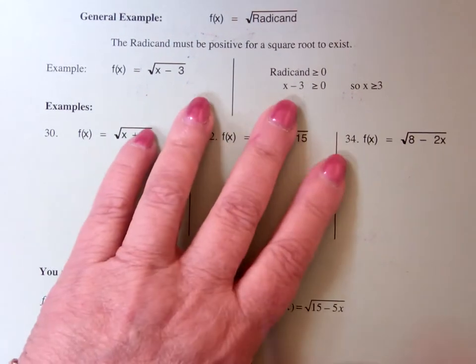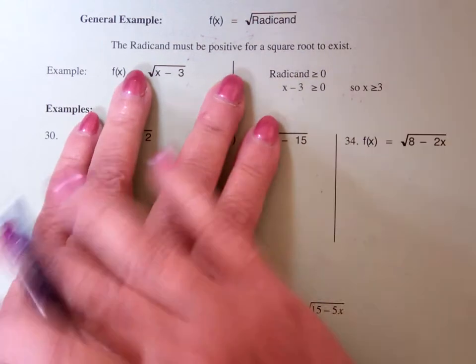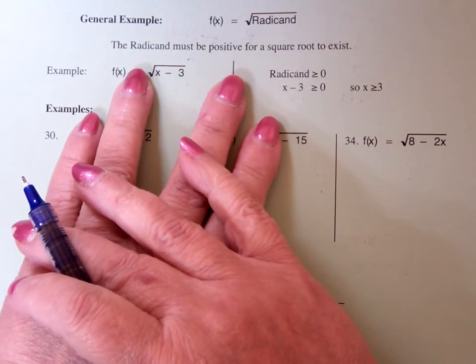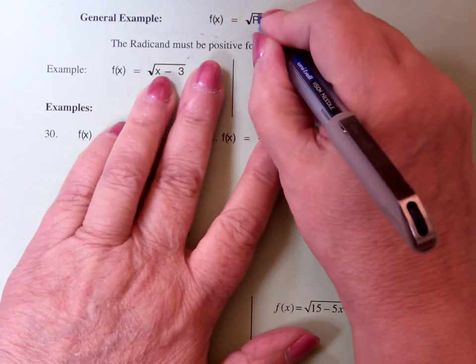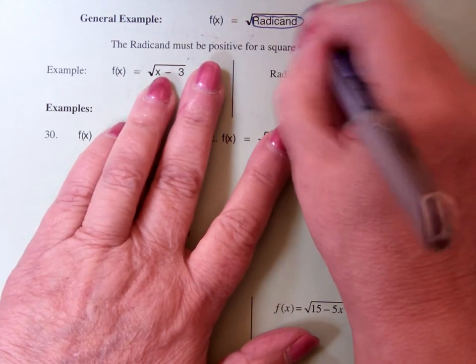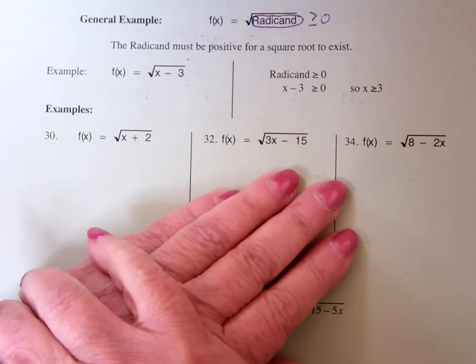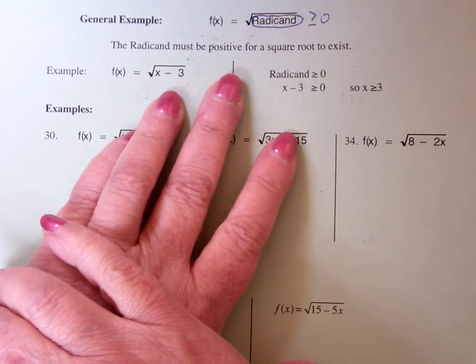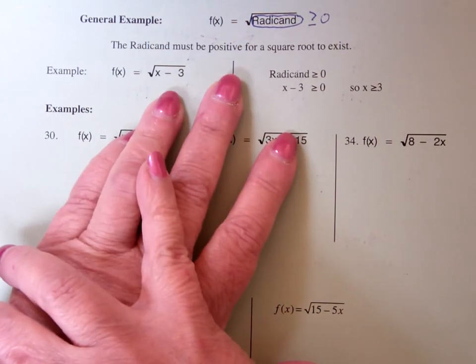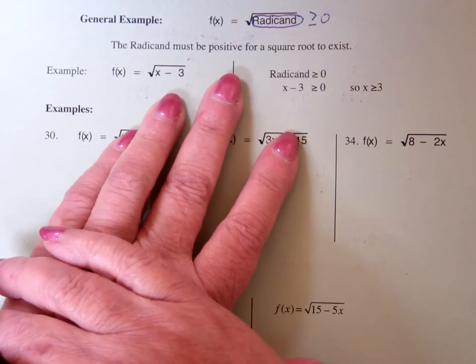Find the domain. We know with a square root we cannot take the square root of a negative number. That means that whatever is under that radical has to be greater than or equal to 0. So the radicand must be positive for the square root to exist. Can't be negative. Can be 0 because the square root of 0 is 0.